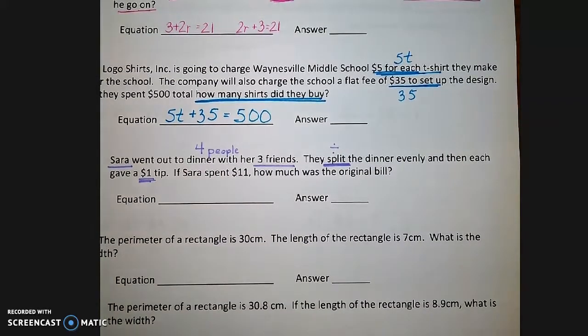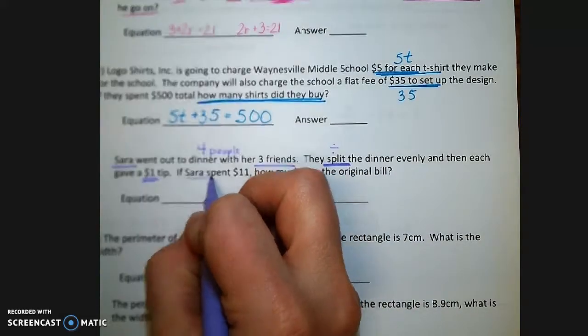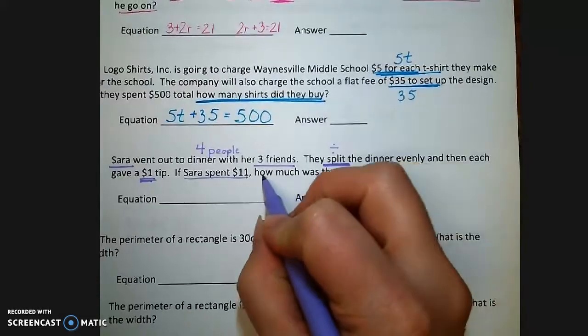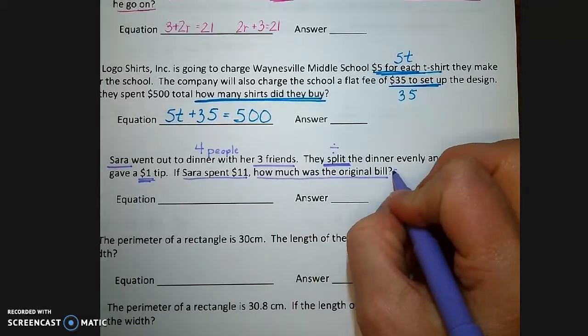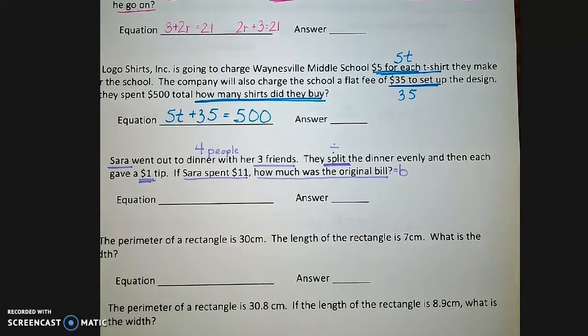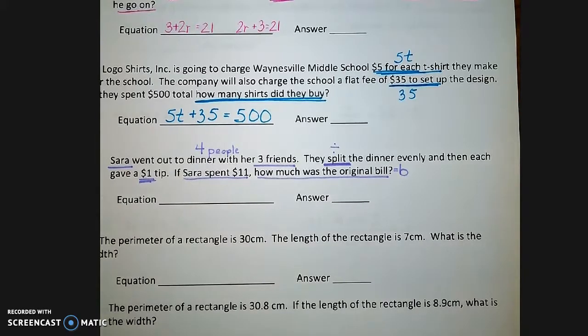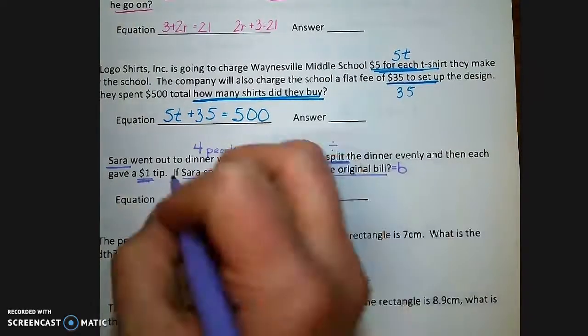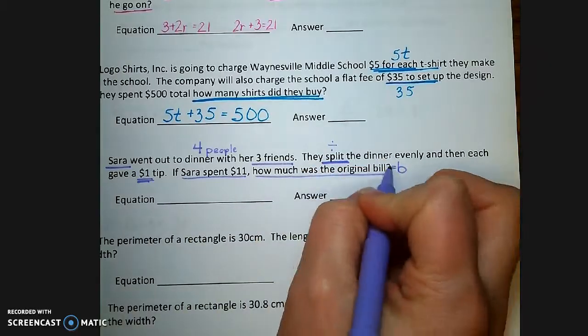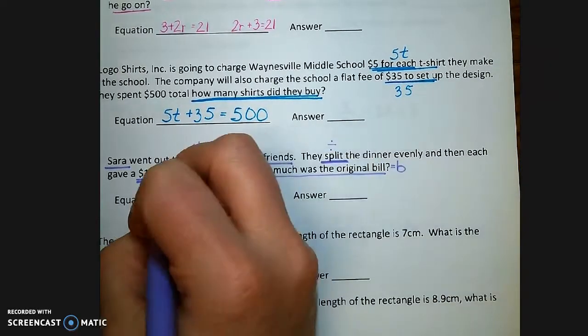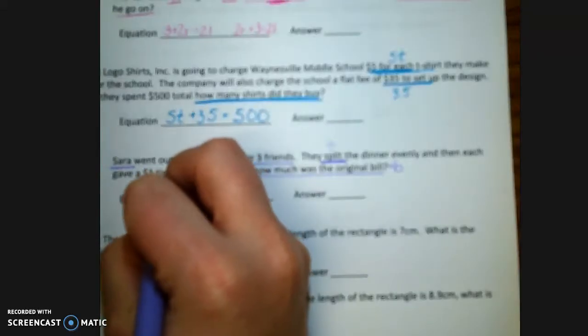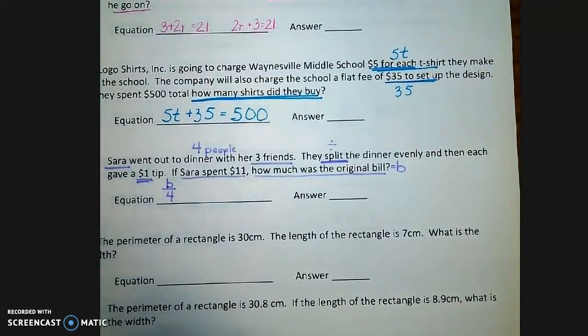So if Sarah spent $11, how much was the original bill? So we'll just use B this time. I really don't like B typically because it looks like a 6, but I'll try to write nice and neatly for you. So the original bill, we said they split that original bill. So the bill is going to be divided amongst those 4 people.